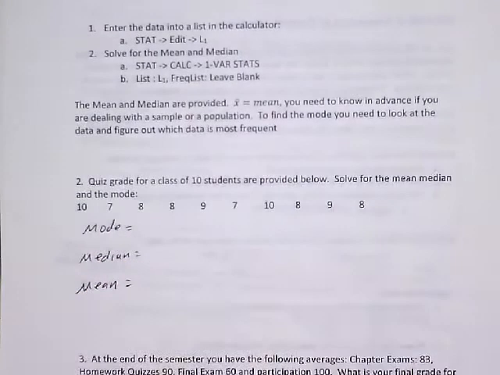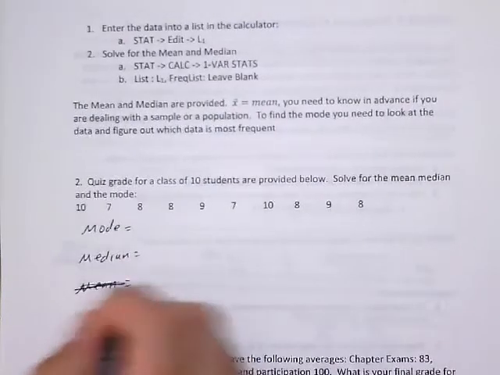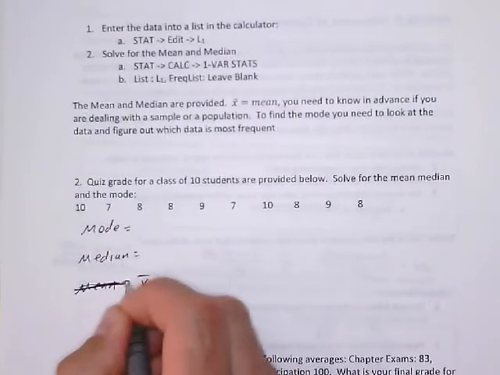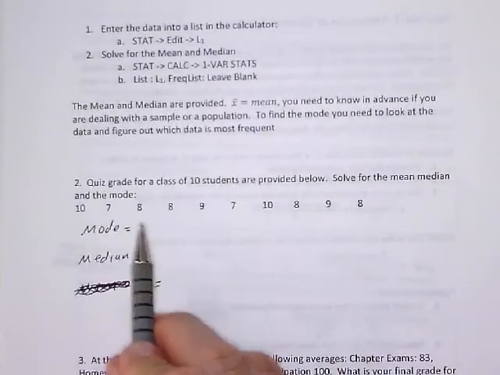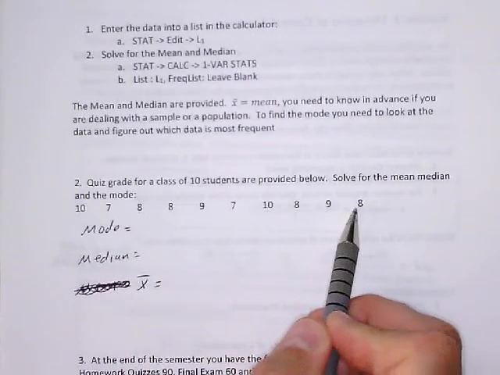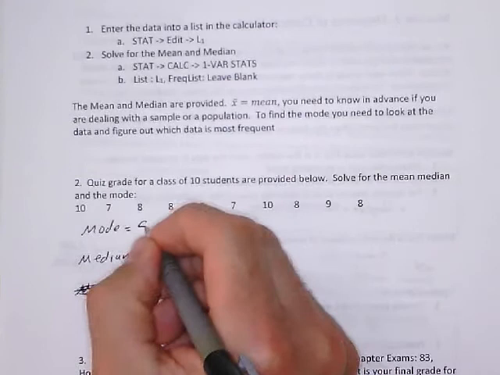Well, here's what we'll do. Mode, median, and mean. Actually, I'm going to relabel it X bar. Okay. Why don't you pause the video now, see if you can figure it out, and then see if your answers match my answers. So go ahead and pause.